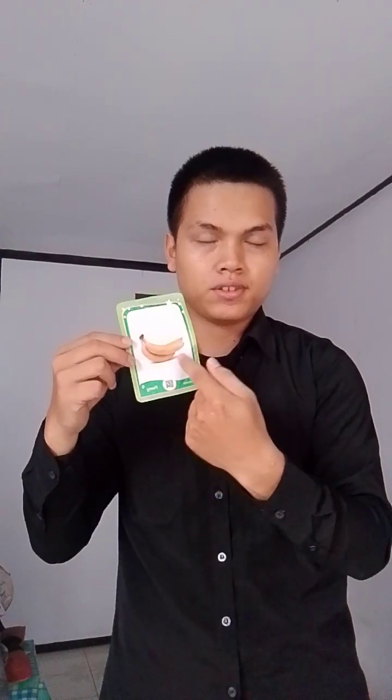And for example, there is a picture. The children who use the whole word method will memorize this object, this picture, by directly saying the name of this object, banana.